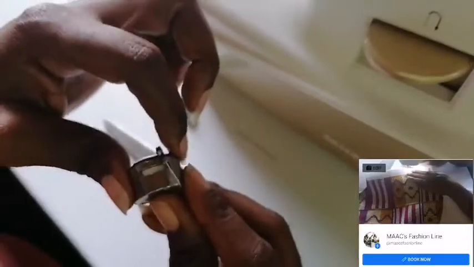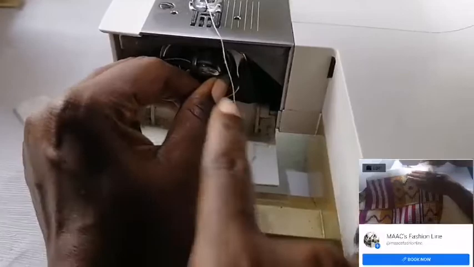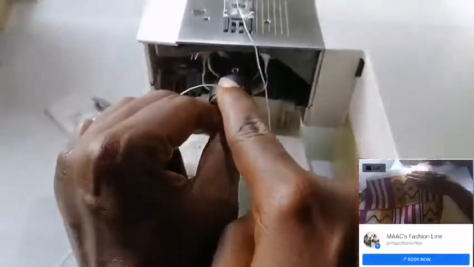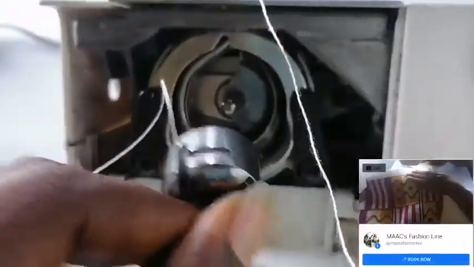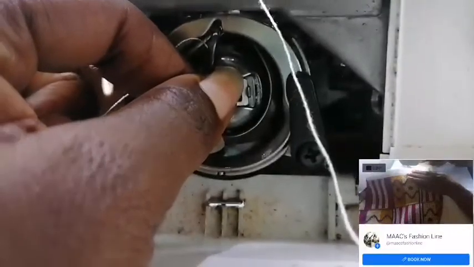If you don't hold it, you cannot fix it inside. It will come out. So when you hold it, the bobbin will be stuck into it, and then you bring it down here, and so you are going to fix it inside. This point is supposed to hook. Hope you can see. Yes, so you're supposed to hook it. This point is supposed to hook it here. So you fix it inside, and then it will hook, and you leave it.